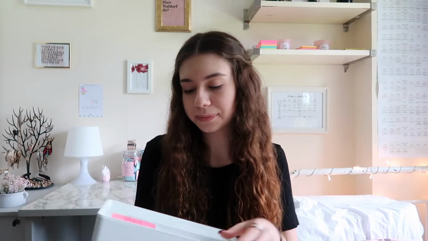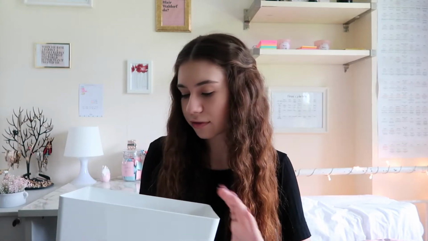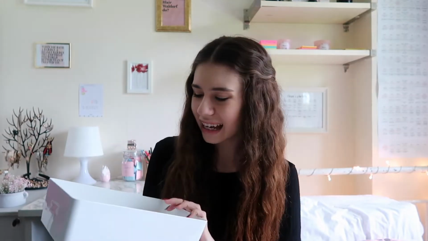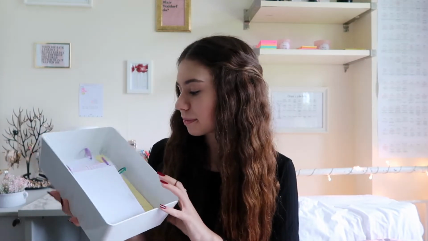And I have 6 boxes, one for each subject. I already showed that in my dorm tour. And I'm just going to take 2 of them and show you guys what's in them. So first of all, I have global politics here. And inside, I just have a lot of flashcards. And this may look a little bit disorganized when looking at it first, but there's actually a system to it, so let's get into it.